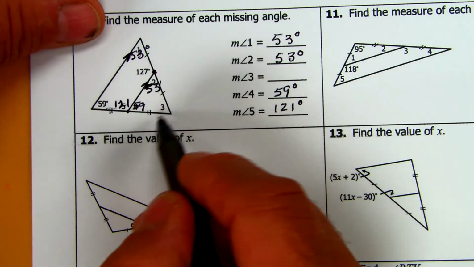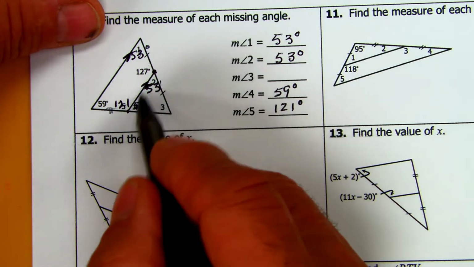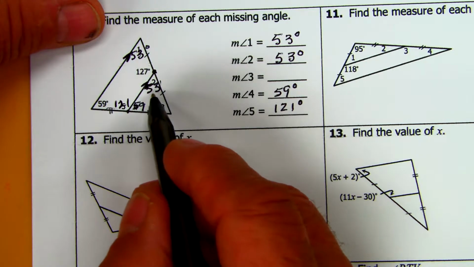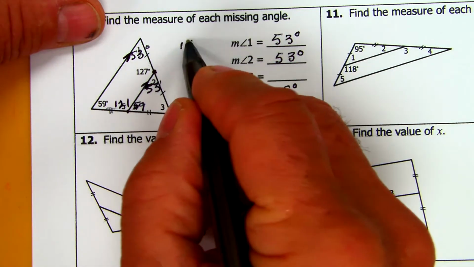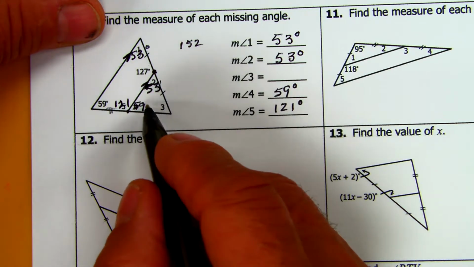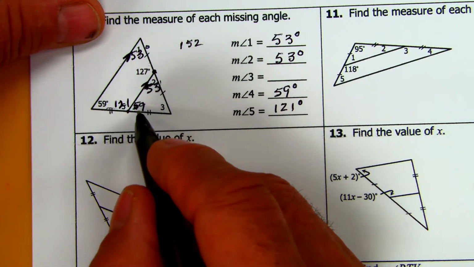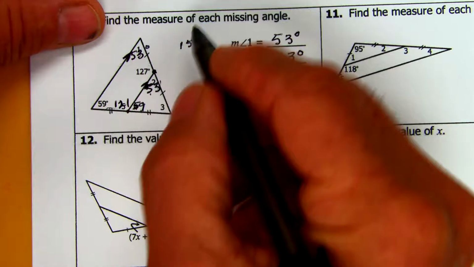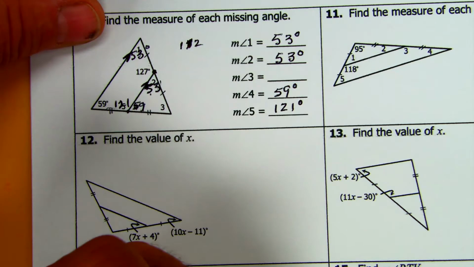Now here we can get 3 by knowing that there's 180 degrees in a triangle. So if we add these two together, we get 112.